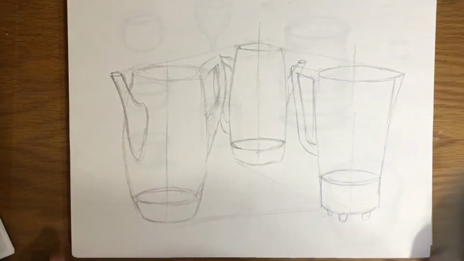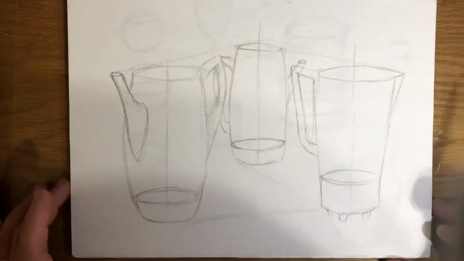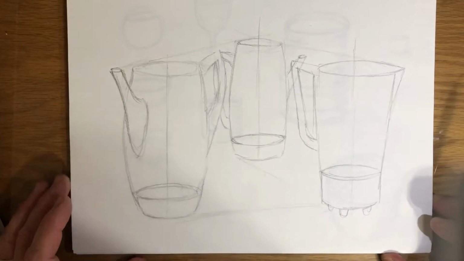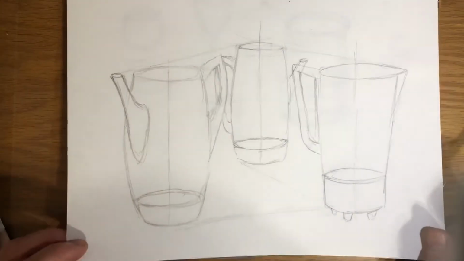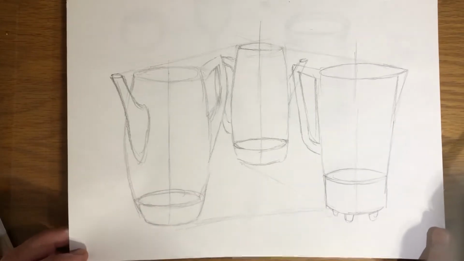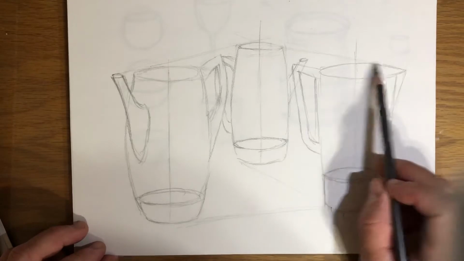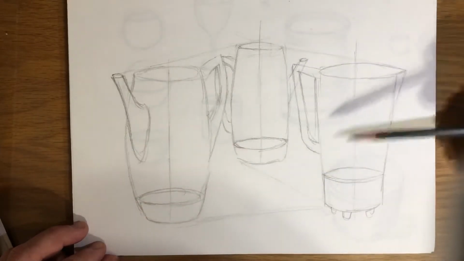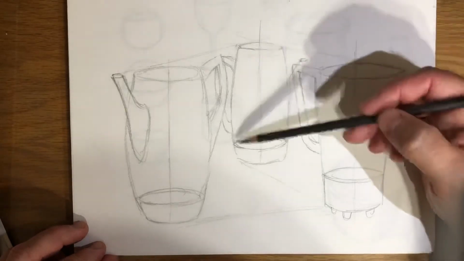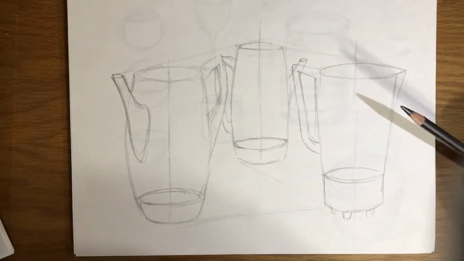All right, so let's take some more basic forms and turn them into everyday objects. I have sitting in front of you just an example of some pictures, and you can see where the elliptical shape sits on the top of each of them, and then the sides come down a little bit differently on each.